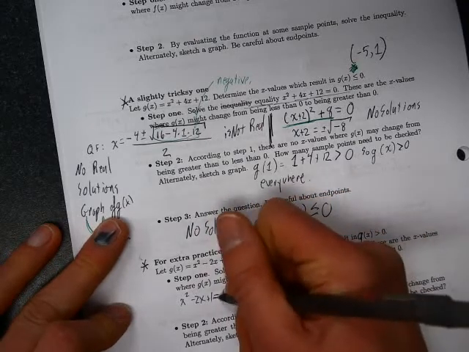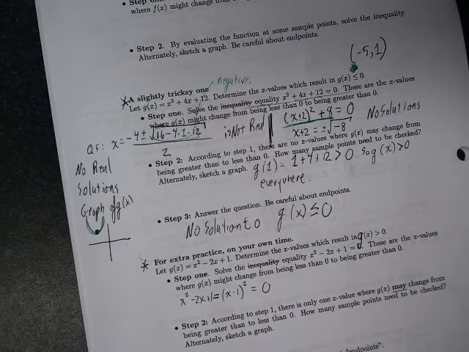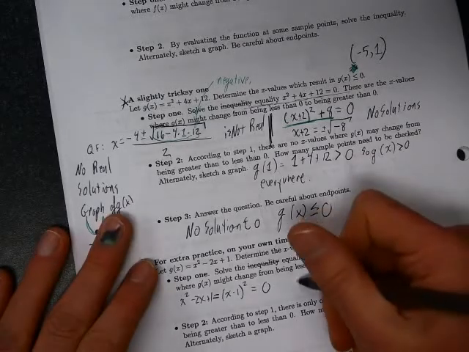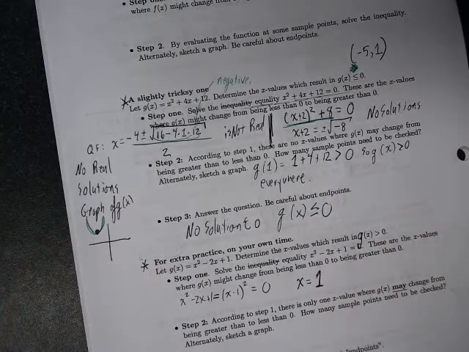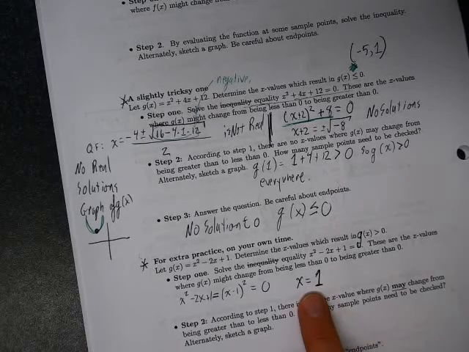So this polynomial factors as x minus 1 squared. When is that equal to 0? Yeah, that's the only solution. So there is a single solution to this equation. That can happen sometimes. So there's only one x value, namely x equals 1, where this graph has any chance of changing from positive to negative or negative to positive.